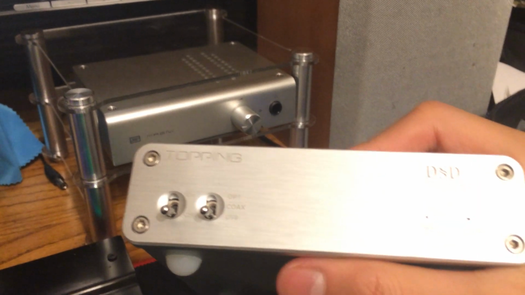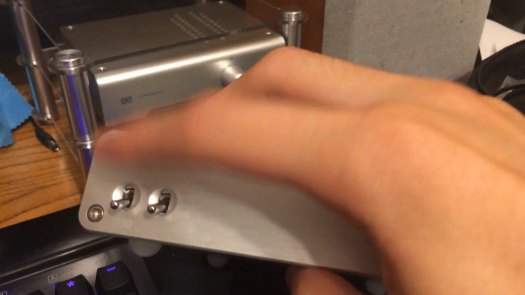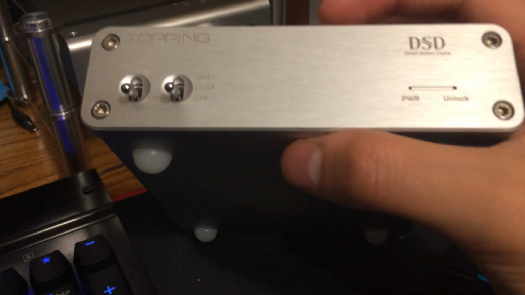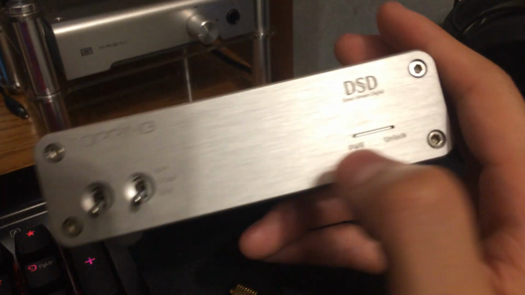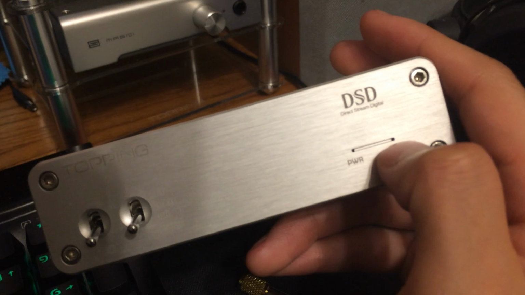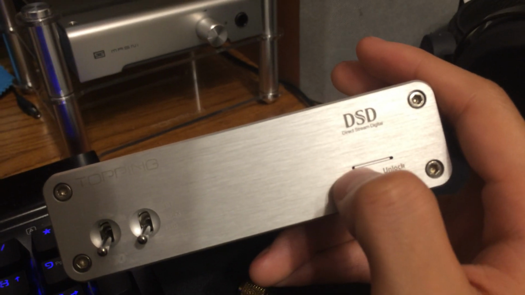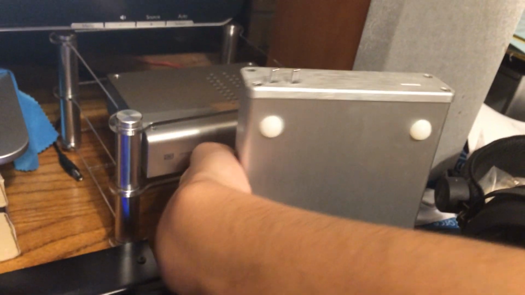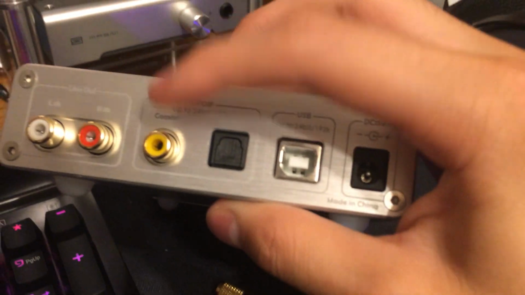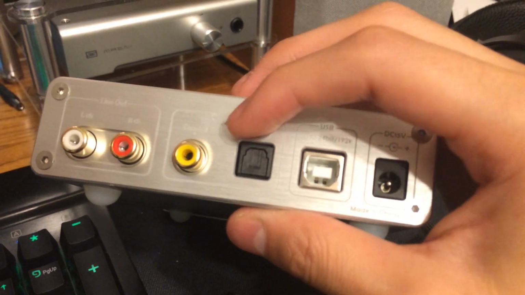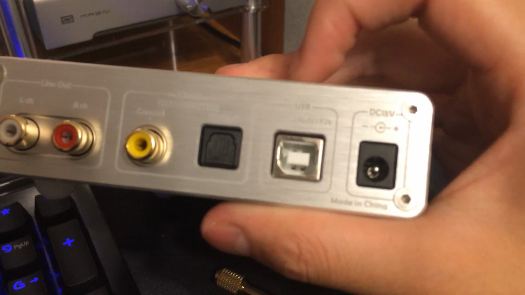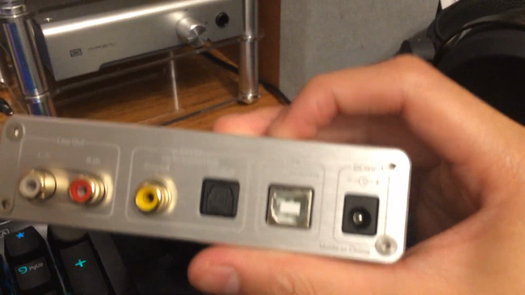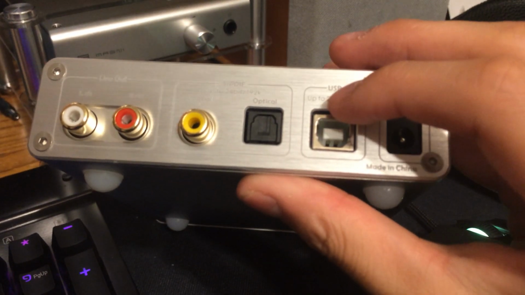So really quick, this is the power switch. This is the source switch if you want to use USB or coaxial or optical. Here's whether to know if your source is actually working, and here's just the power indicator of the actual DAC. Going to the back, this is where you're gonna plug in your source. In this case, I use USB because that's what plugs into my computer.